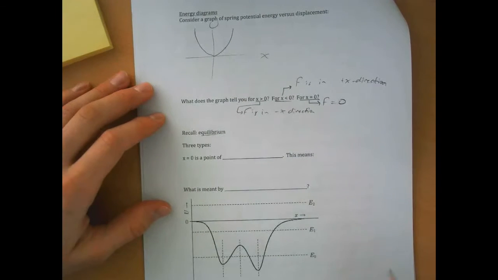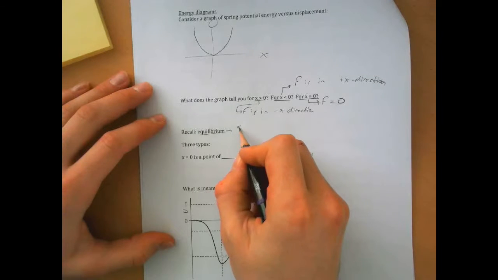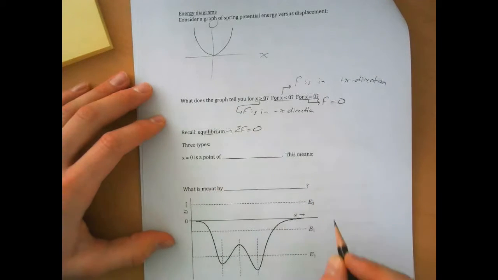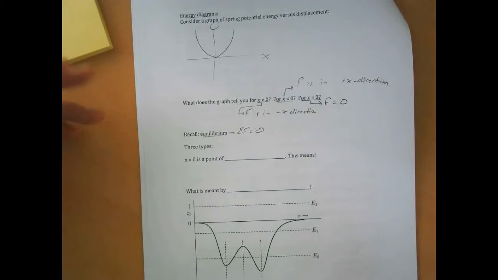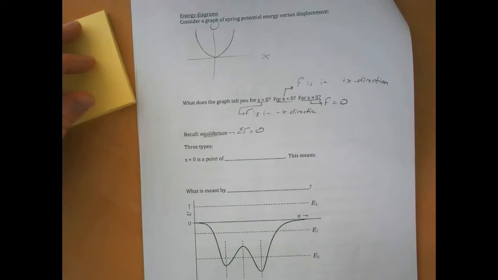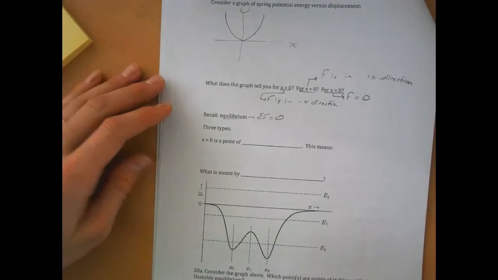What does equilibrium mean? Equilibrium means net force is 0. So if you're given a potential energy curve, you can find equilibrium points by finding where the derivative of the graph is 0, where the slope of a tangent line is 0. Yeah, calculus. How about that? What do you mean suddenly? We took a derivative like 2 minutes ago.